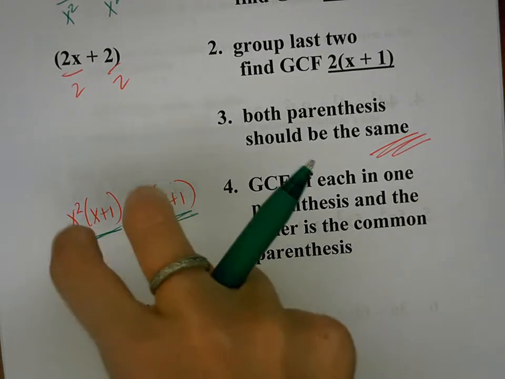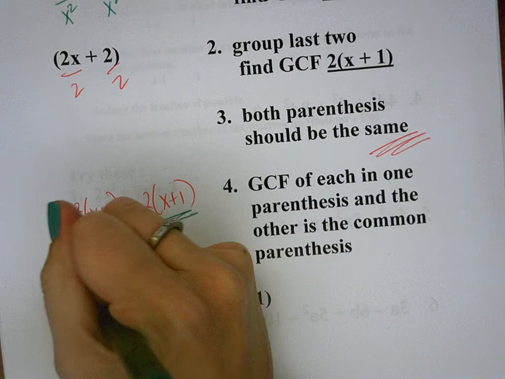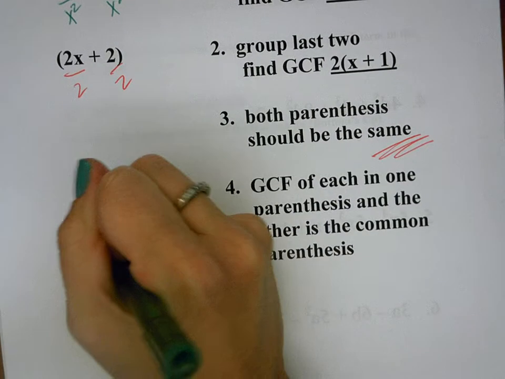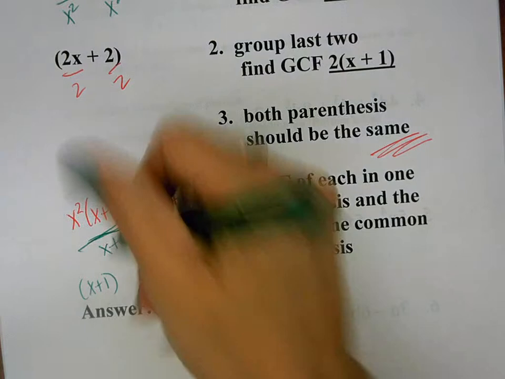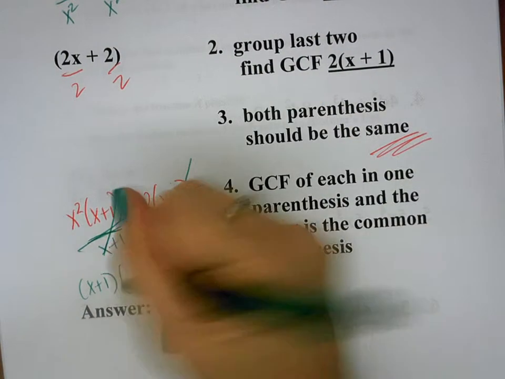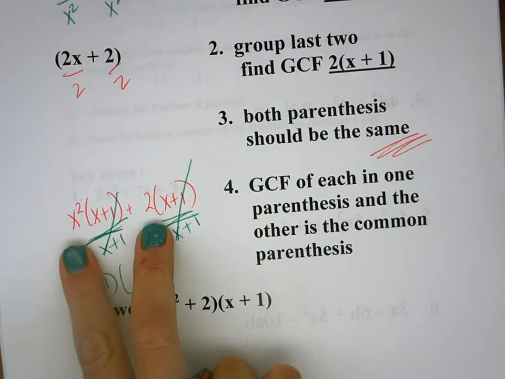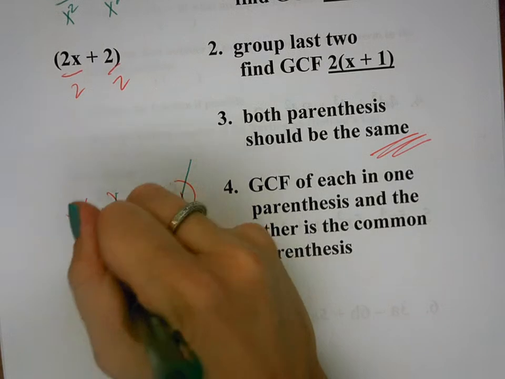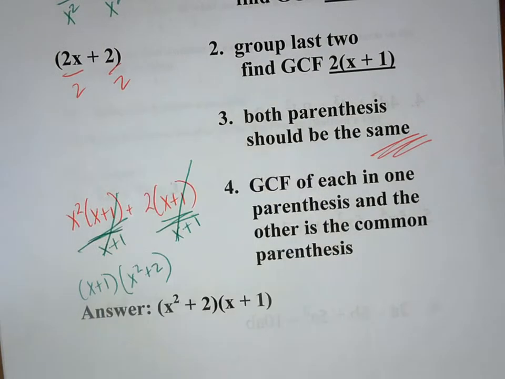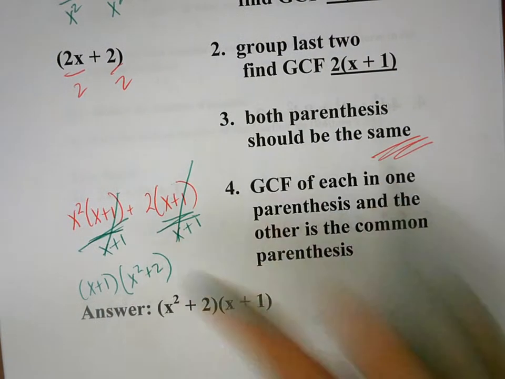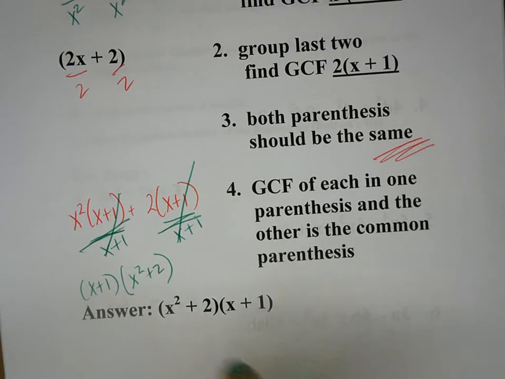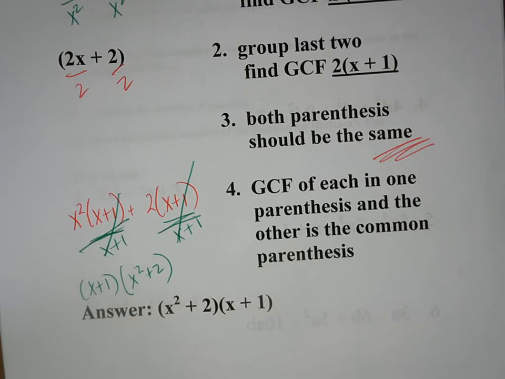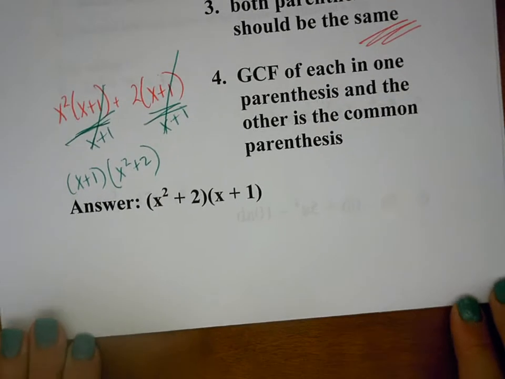You are taking out x plus 1, which means you're dividing each of these by x plus 1, which means they cancel out, and you're left with the 2 things that are in front, which is x squared plus 2. And this is your answer. Does it matter which way you write your answer? No. As long as you have the parentheses, it doesn't matter.